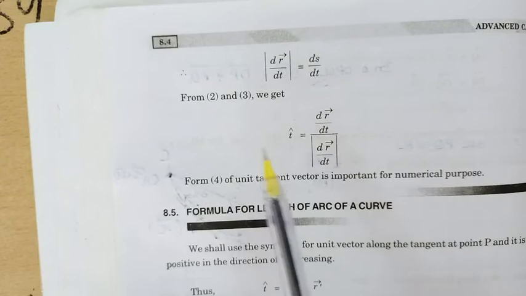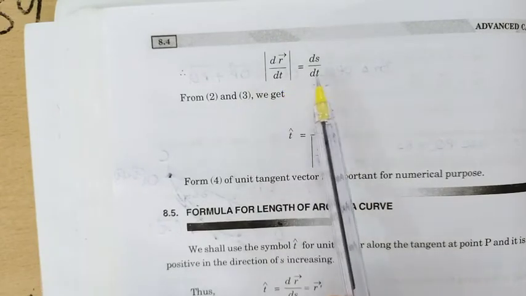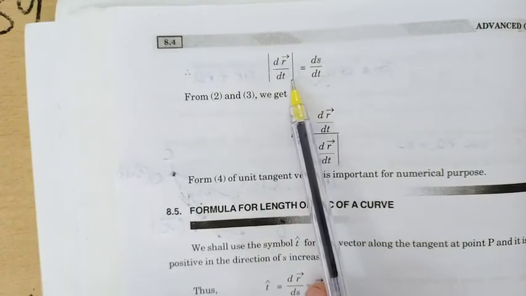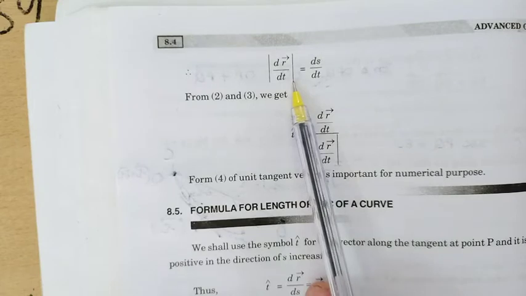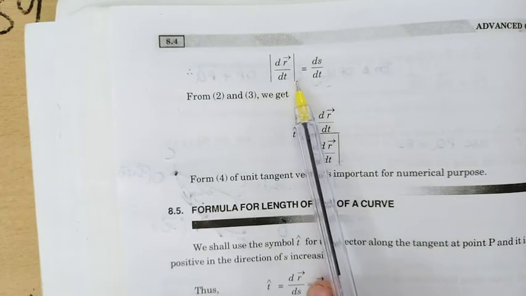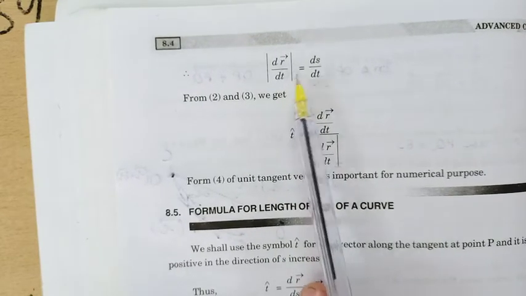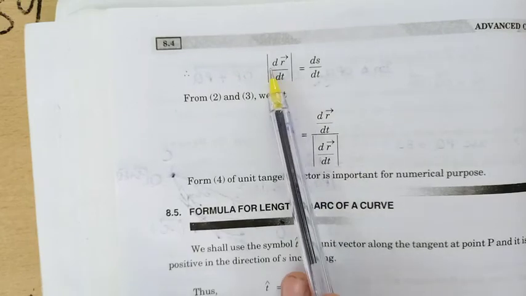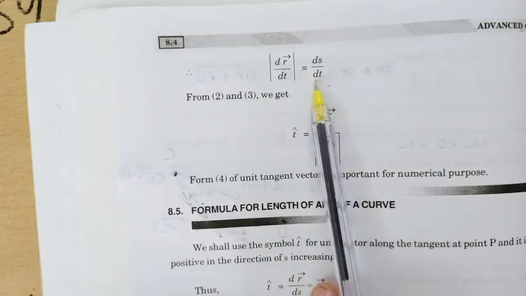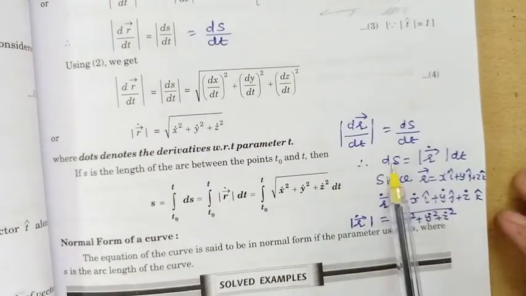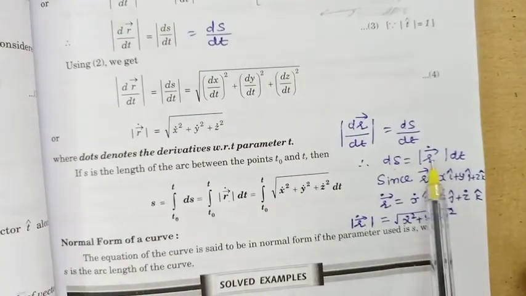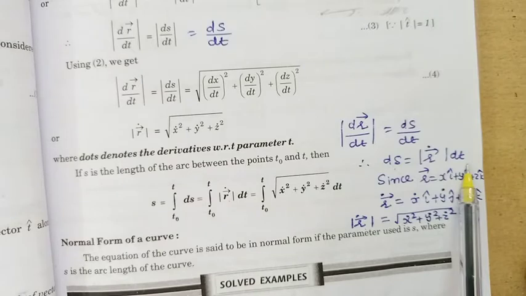Now, because the magnitude of dr by dt is ds by dt, from here ds will become the magnitude of r dot into dt.